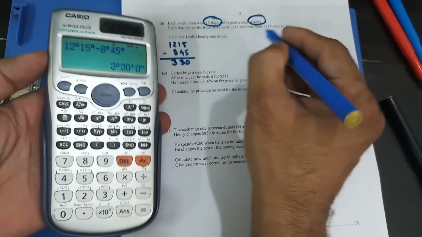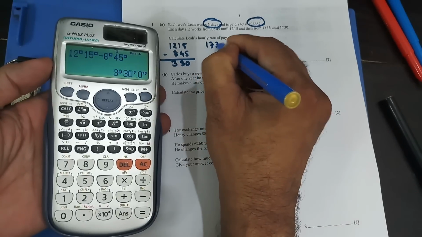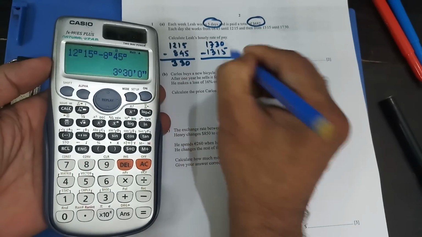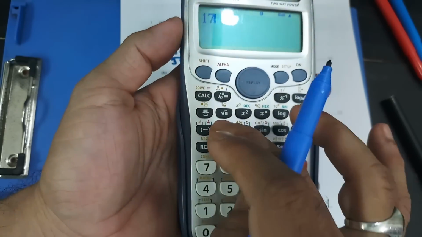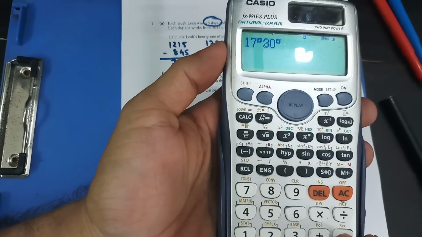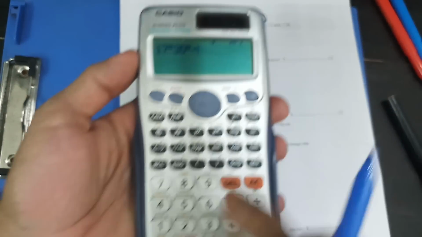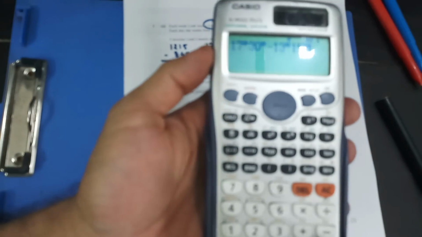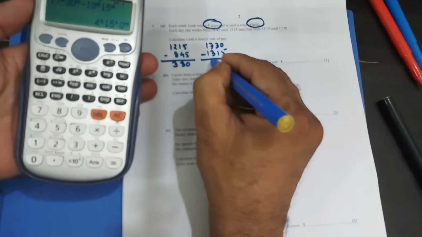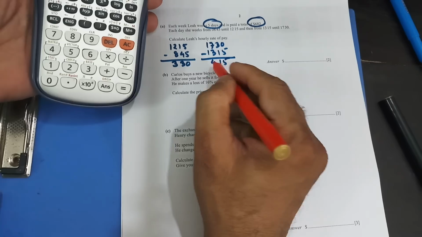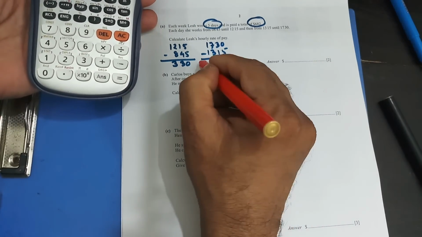Now the second session, 17:30 from 13:15. Going the same way, 17 hours 30 minutes minus 13 hours 15 minutes gives me 4 hours 15 minutes. So that many hours she works in two different sessions.